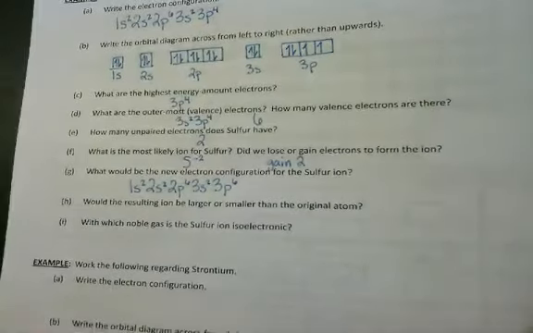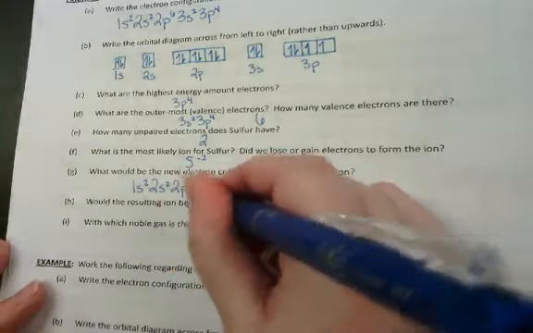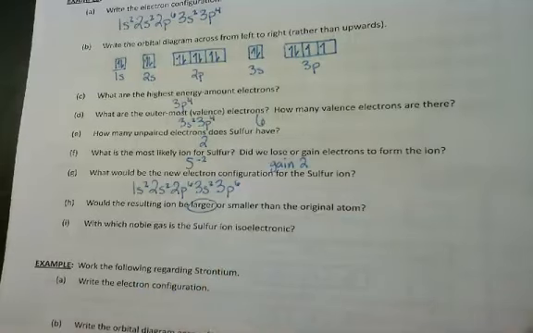Okay, so if we're gaining 2 electrons, do you think our new ion is going to be bigger or smaller than the original atom? Bigger. It's going to be larger. We gained 2 electrons. It's going to be a bit bigger.